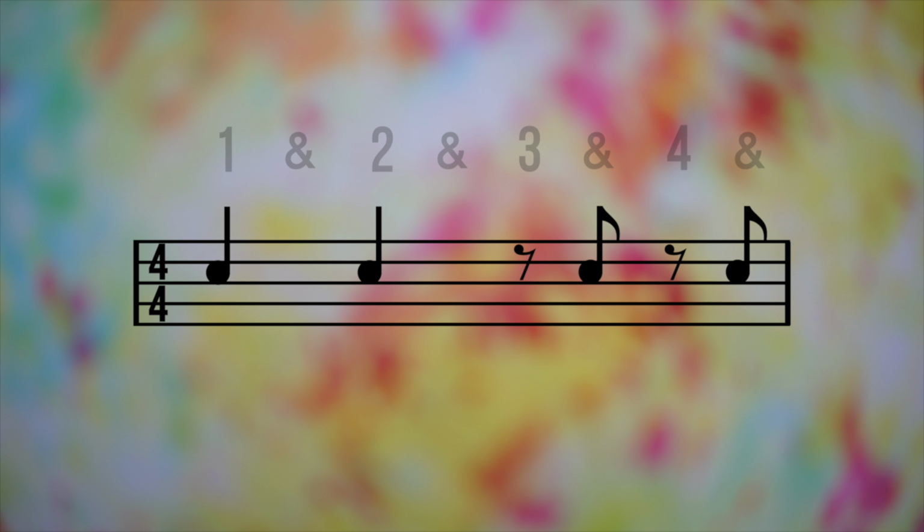We represent this space by starting with 2 quarter notes followed by an eighth note rest, an eighth note, another eighth note rest, and another eighth note. Now let's take a look at bar number 3.